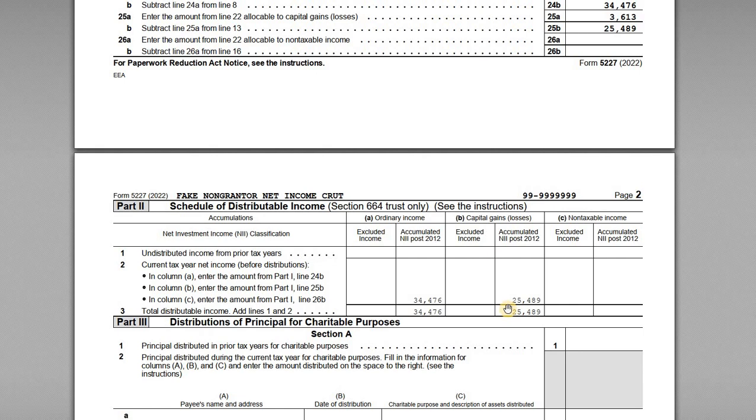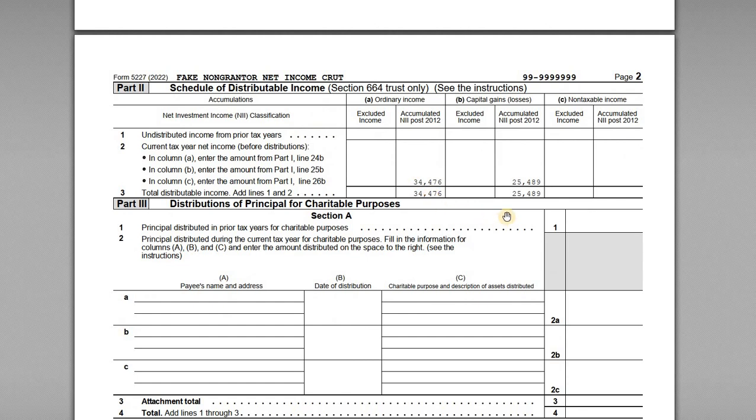What we're doing here is we're saying, well, to what extent are we realizing this income that is or is not subject to that NIT? If you have an older trust that is having income flow through pre the net investment income tax, then you can have excluded income. So you would have excluded income potentially in these columns. This trust was set up in 2022. All of this is NIT, so it's all accumulated NII post 2012. So that's why we're using these columns. So we've got their ordinary income, the capital gain income that is distributable or potentially distributable to that income beneficiary.